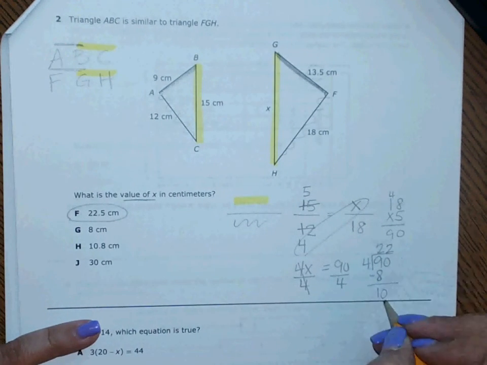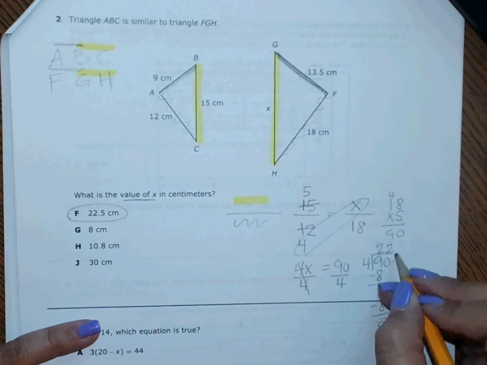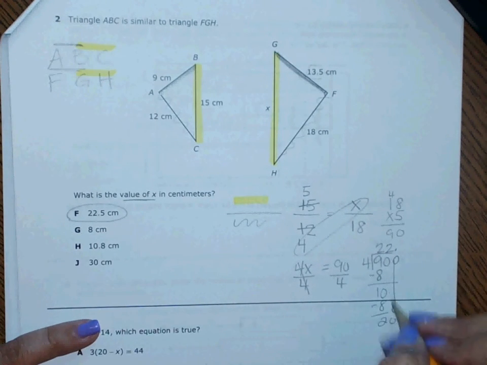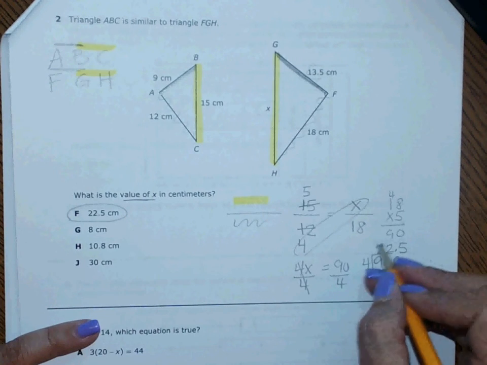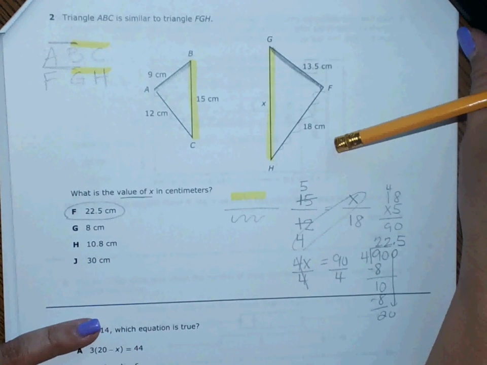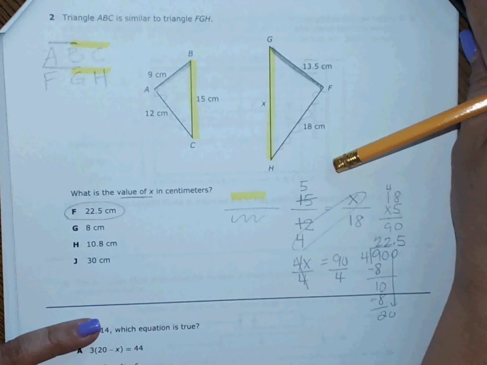That's 10, that goes in twice, that's 8. That's 2, add a decimal and a 0. And 4 into 20 is 5 times. Okay, not too bad, but make sure to color code.